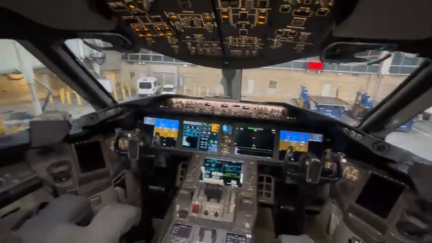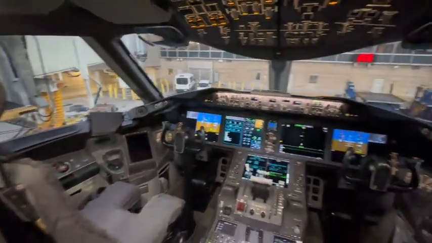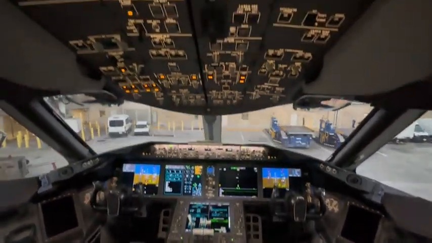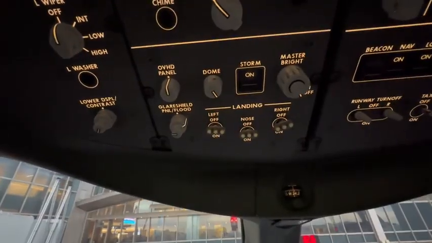Stig, explain every single button on the overhead of the 787. You asked for it. Here we go. Here's the info dump. Get ready. We're going to start at the bottom and then move our way up and down.